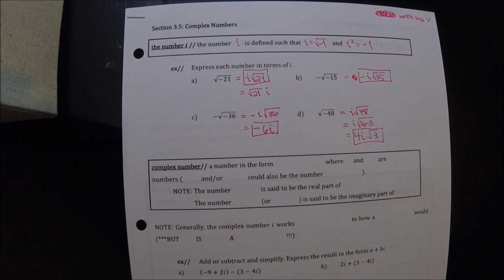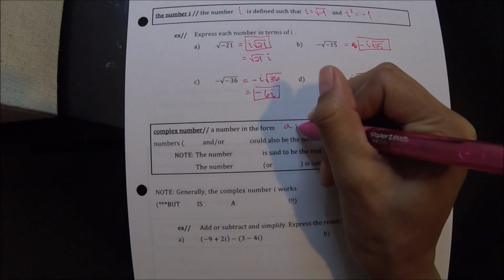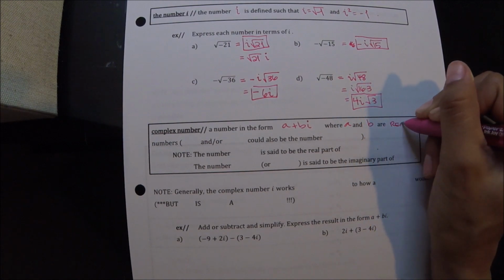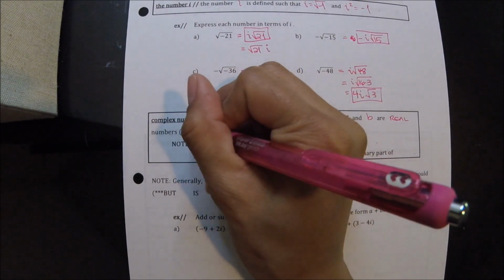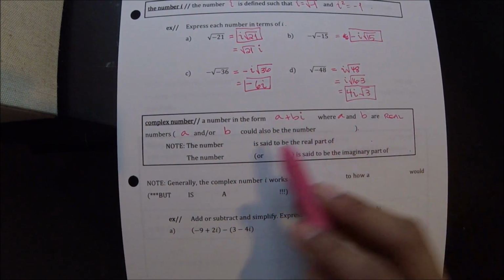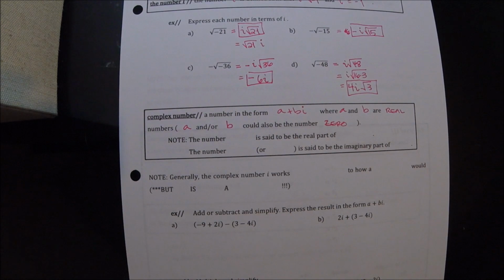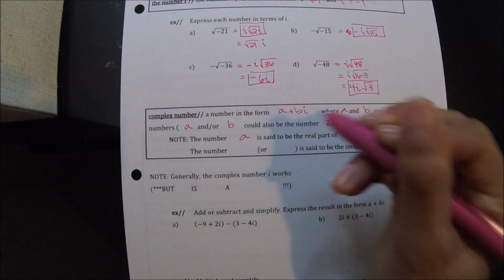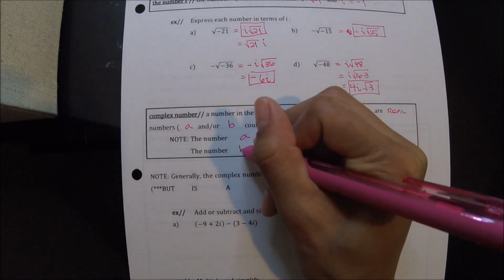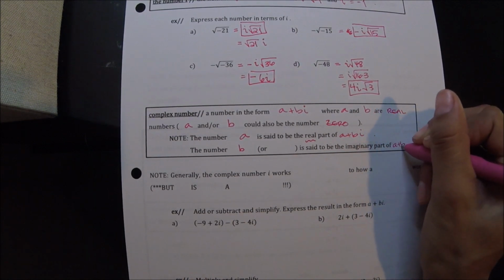Okay. And so this brings us to complex numbers. This is a number in the form a plus bi, where a and b are real numbers. And a and/or b, these numbers here, are real numbers, and they could also be the number 0. So that might happen. And the number a is said to be the real part of a plus bi, and then the number b is said to be the imaginary part of a plus bi.